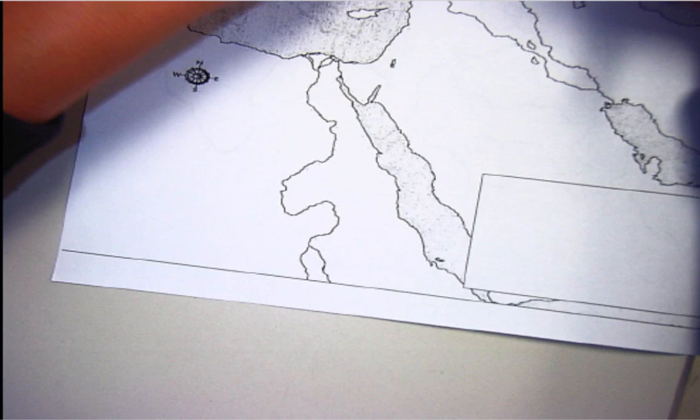Have you ever seen The Mummy? You know how they go and they try to find the dead city and stuff like that? It's over there. This is where all your pharaohs are buried. Now over here, this territory is actually called Nubia, which we're going to label here in a little bit. This part over here is called Upper Egypt, which we're going to label now.